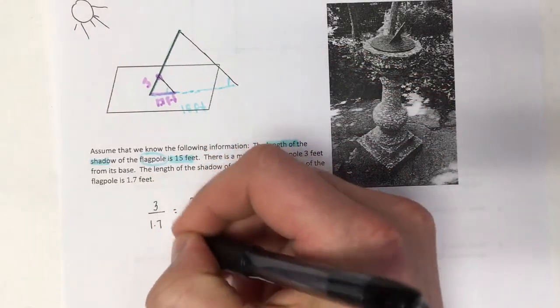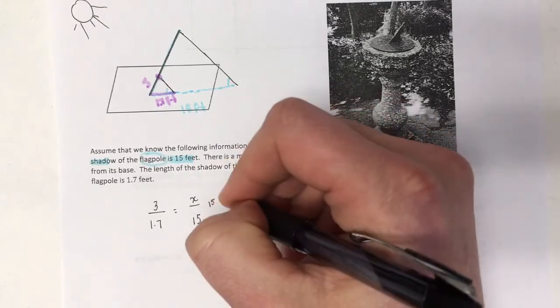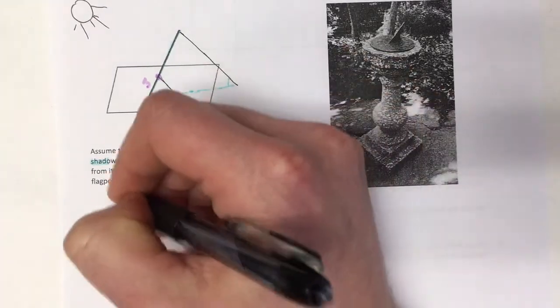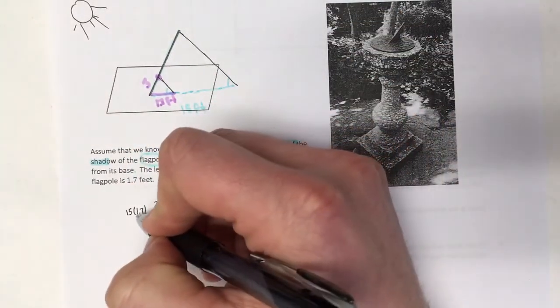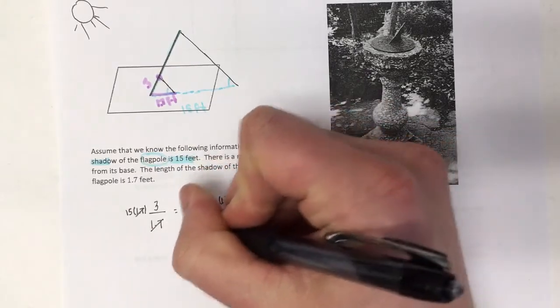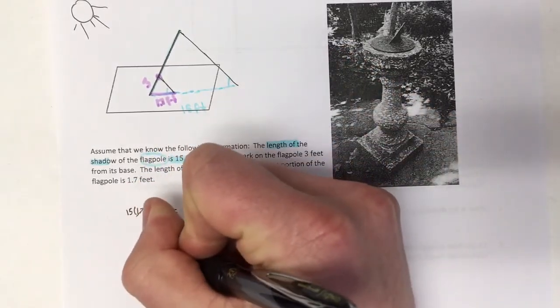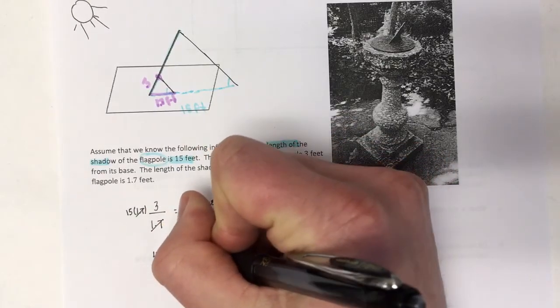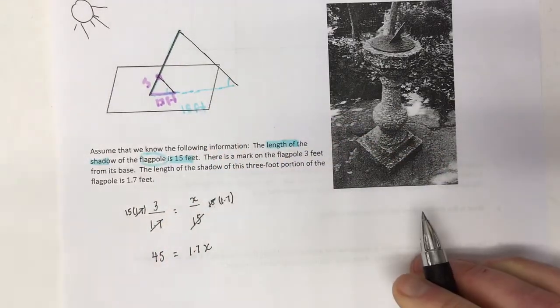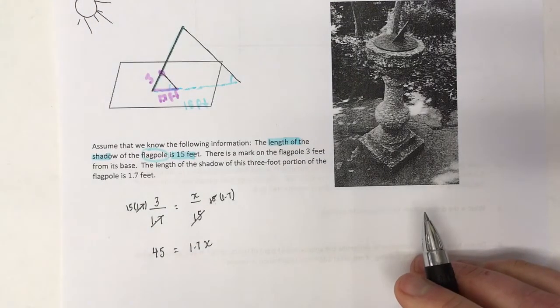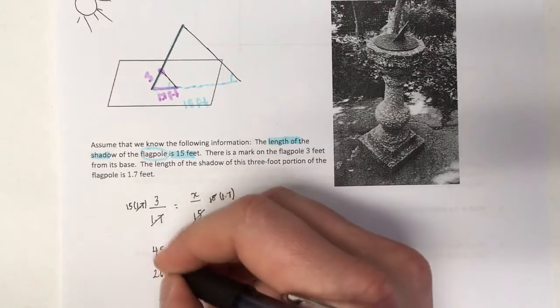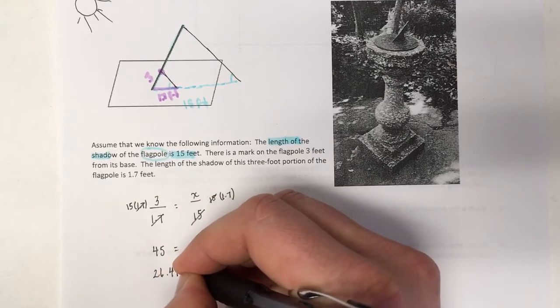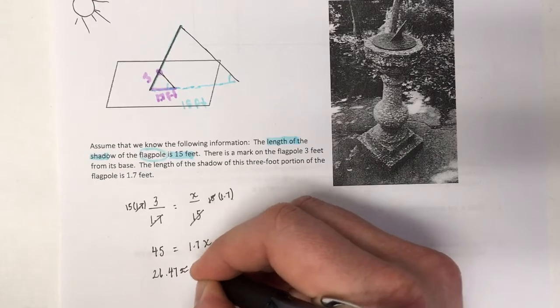You can do this a couple different ways, but cross multiplication is not my favorite method. So what we're going to do is undo the division of both sides. This 1.7 simplifies with that 1.7, this 15 simplifies with this 15, and so now I have 3 times 15, which is 45, equals 1.7 times x. And of course, using your trusty calculator, 45 divided by 1.7 equals 26.47, approximately, is the value of x.